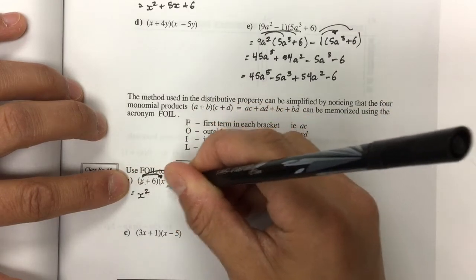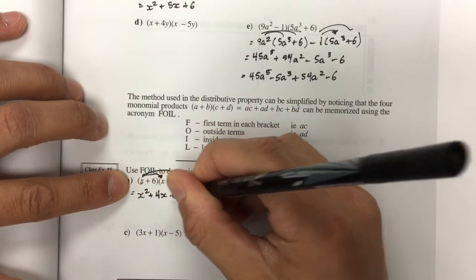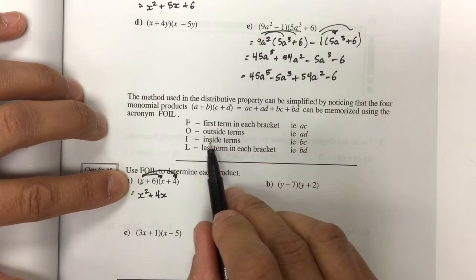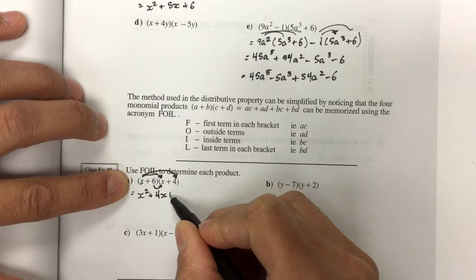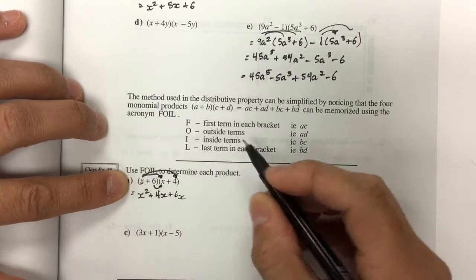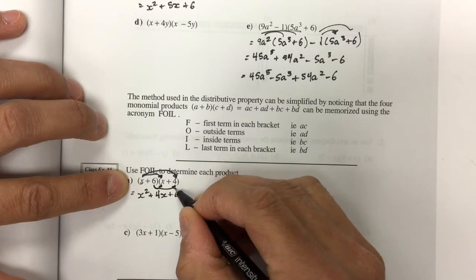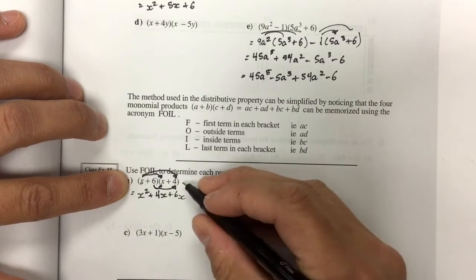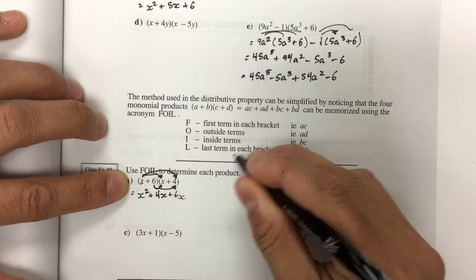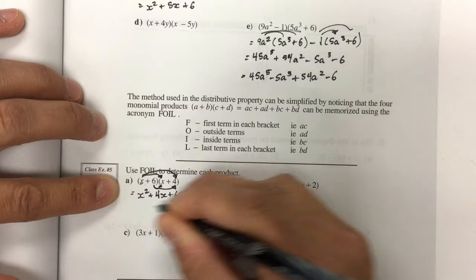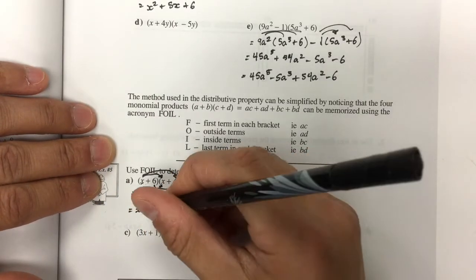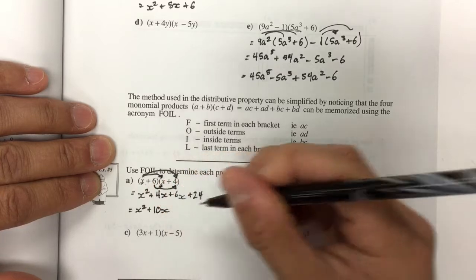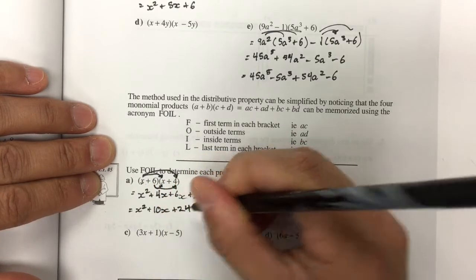So x times 4 would be plus 4x. Now we do the inside terms of the brackets. So these are the inside terms here. That would be 6x. And then the last term would be 6 times 4, plus 24. Then we combine our like terms, and we would get x squared plus 10x plus 24.